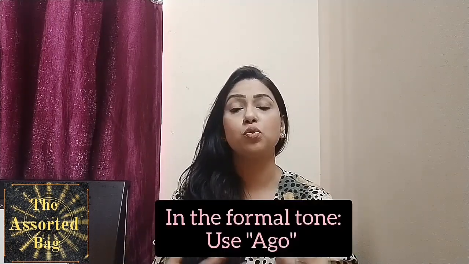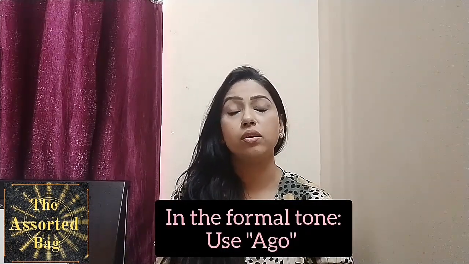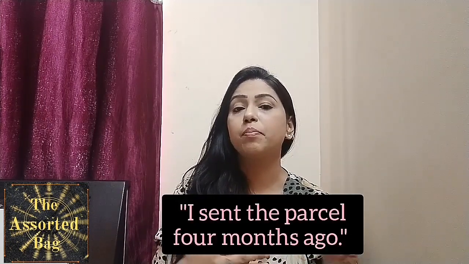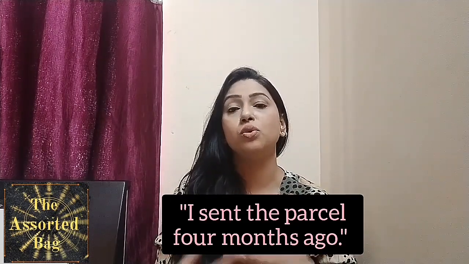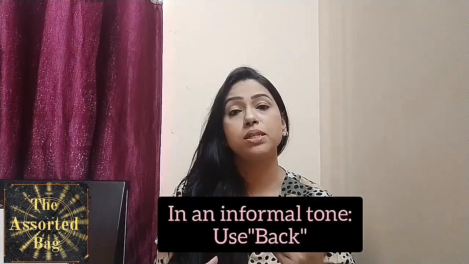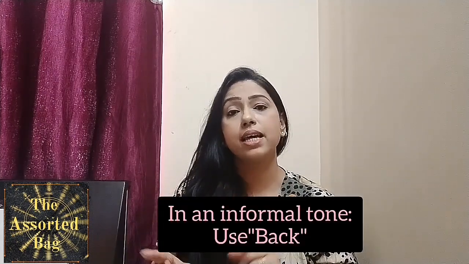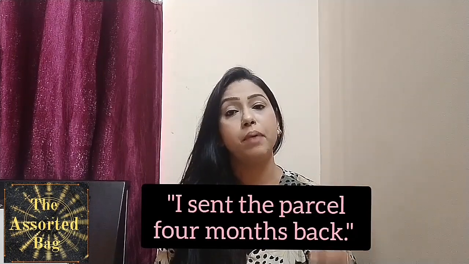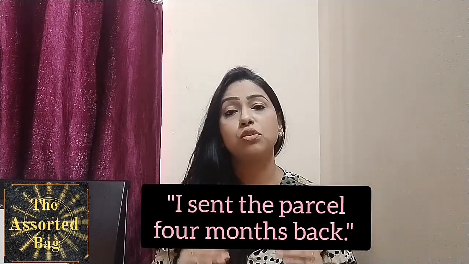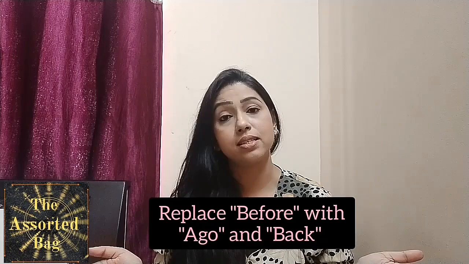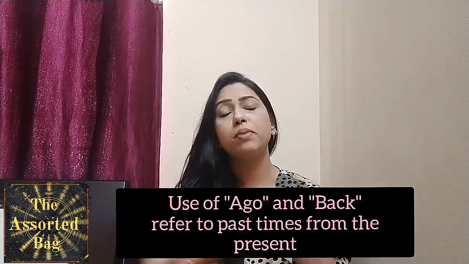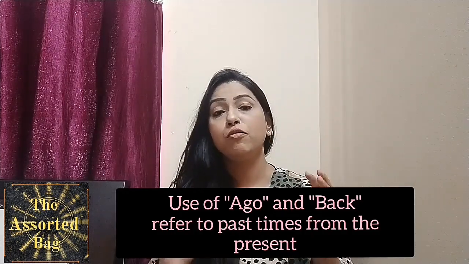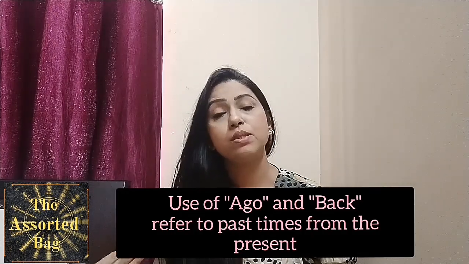So in the formal tone, you would be using ago here. So instead of before, this particular sentence needs to be written as I sent the parcel 4 months ago. Or in an informal tone, you can make use of back and frame the sentence as I sent the parcel 4 months back. So instead of before, you can actually replace and frame the sentence correctly with the use of ago and back.